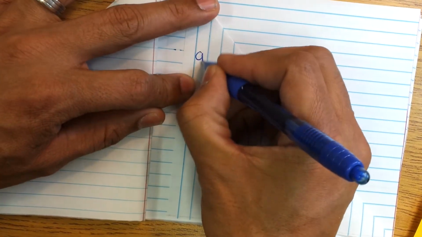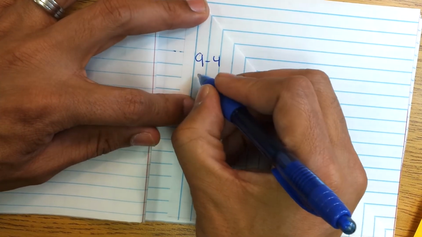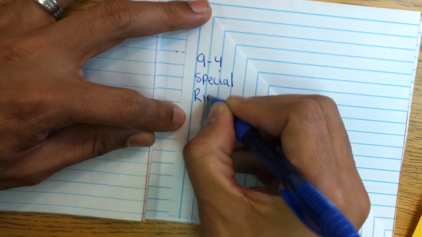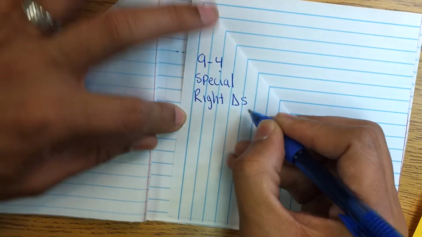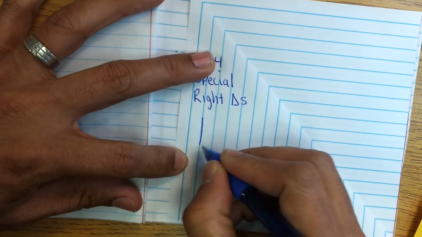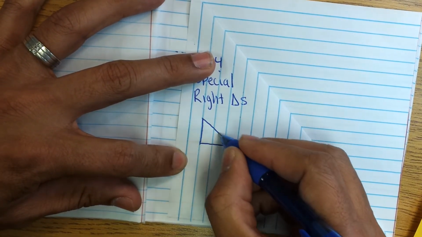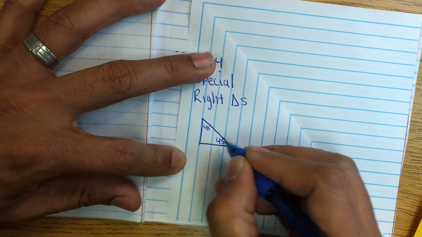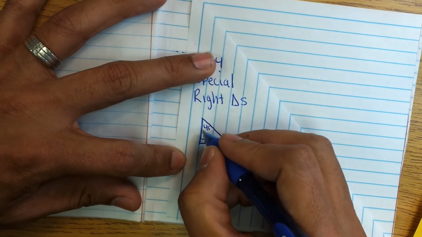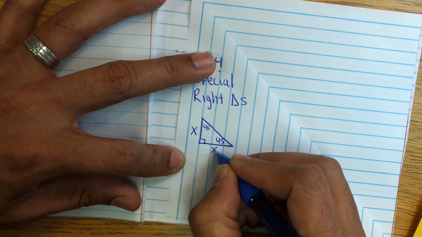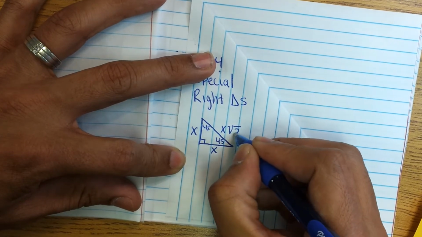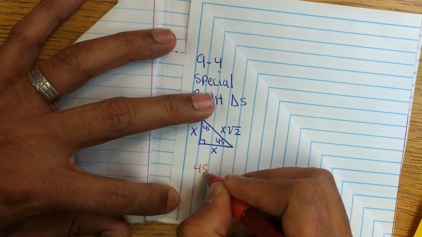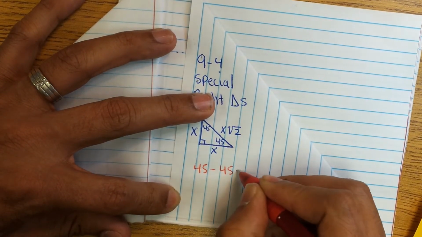So this is 9-4, and this is for special right triangles, okay? So this is a special right triangle. This angle is 45, this one is 45, and this is a right angle. And the pattern is X, X, X radical 2. Okay, and this is the pattern you're going to learn about through this tutorial.